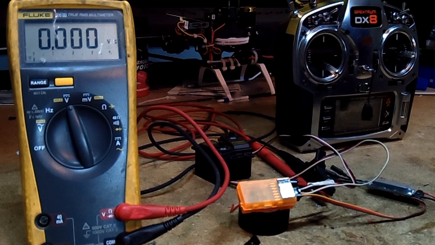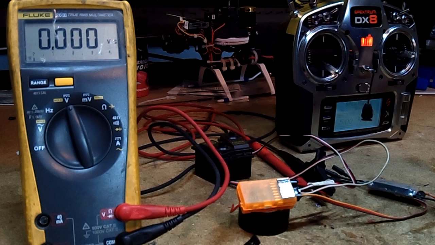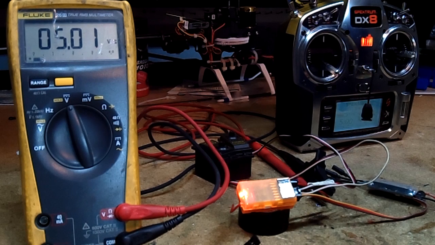So I'm going to turn my transmitter back on. And now I'm going to plug in my model, and you will see that the LED is solid. A successful new session has begun.